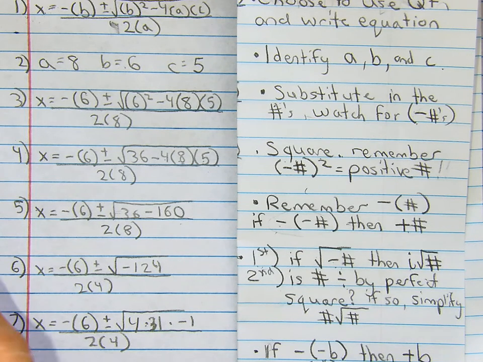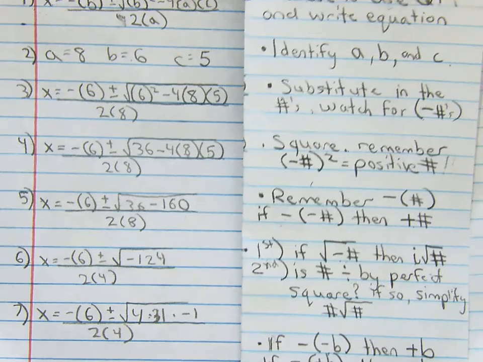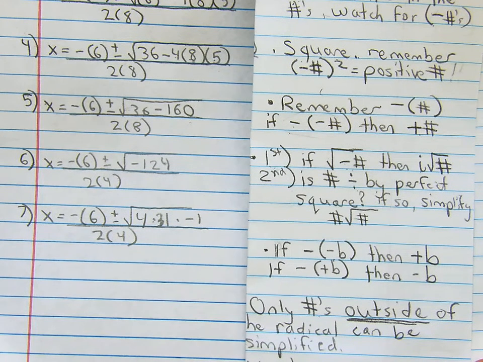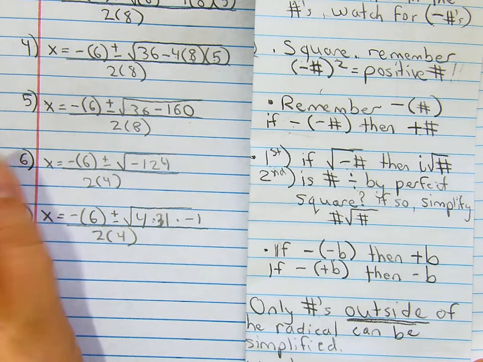So part of this step is being able to simplify this. And so we're going to show this step here. What happens when you have this? This is what you do.